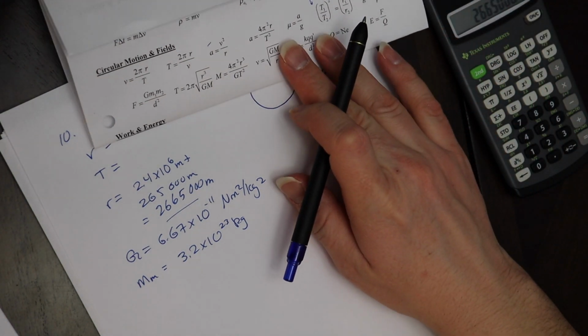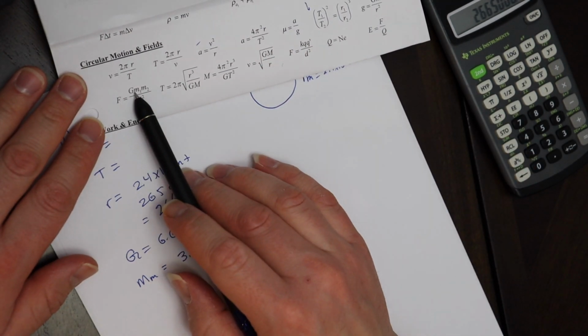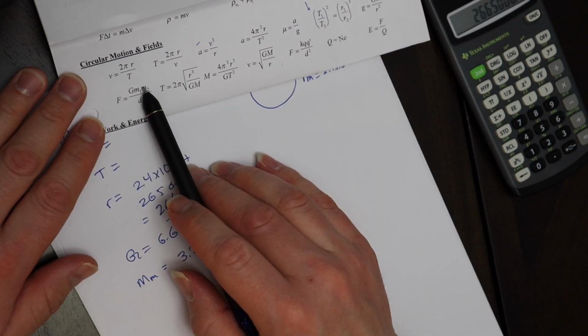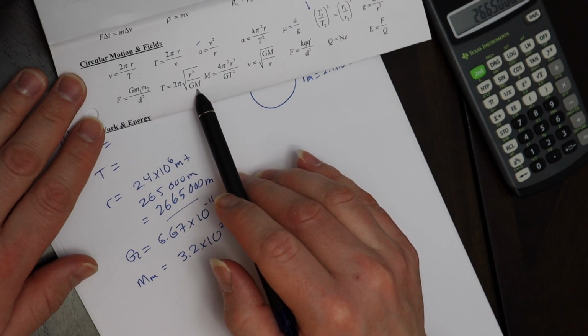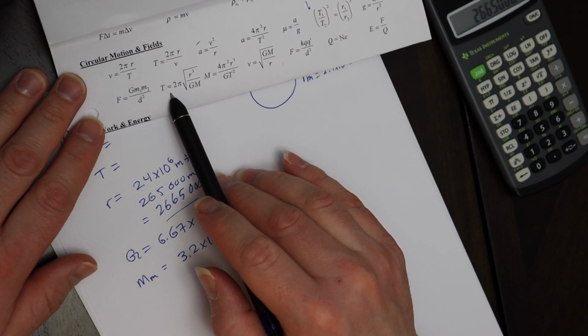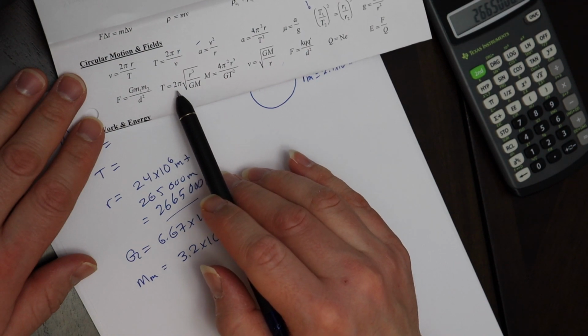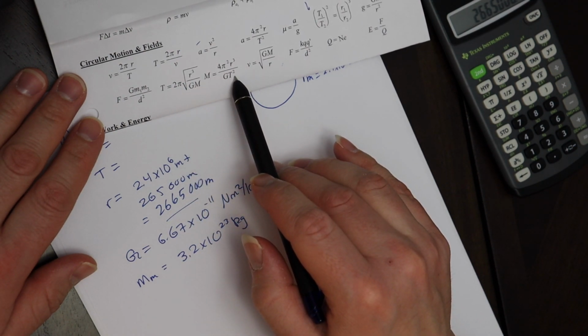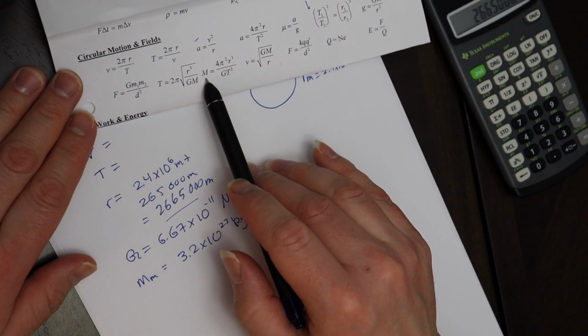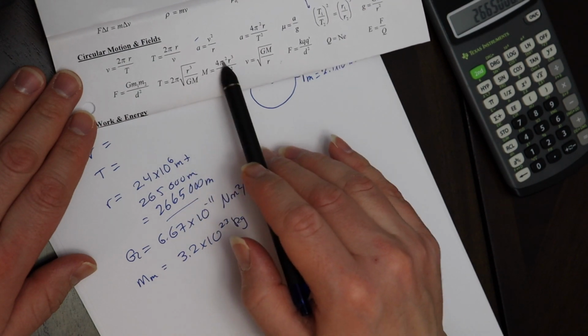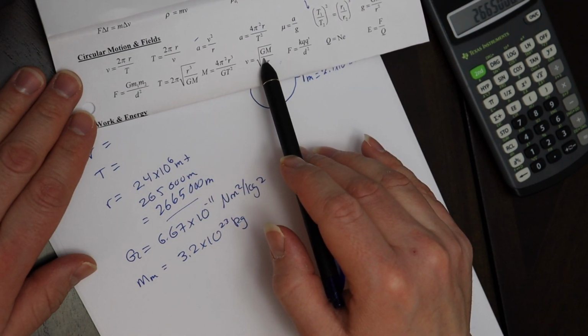So, we don't care about force, okay? This might work if we're trying to find period. Actually, I think it will work. But we don't know period yet, so we can't use it to find velocity. There's actually no velocity in this formula, same here. So I'm going to use this one, right?